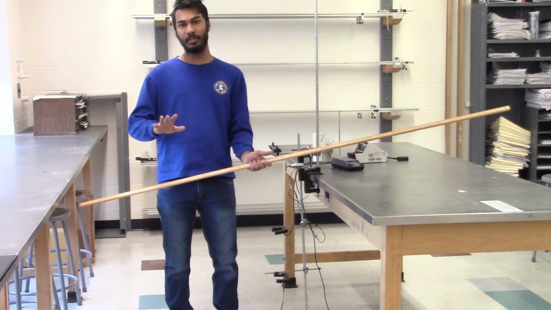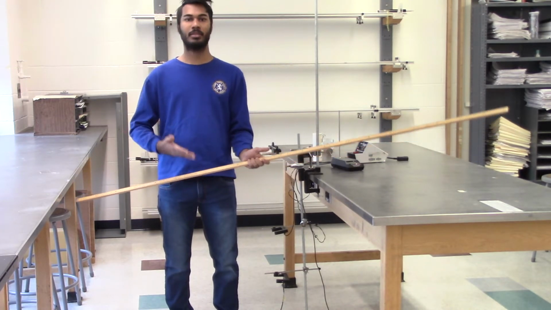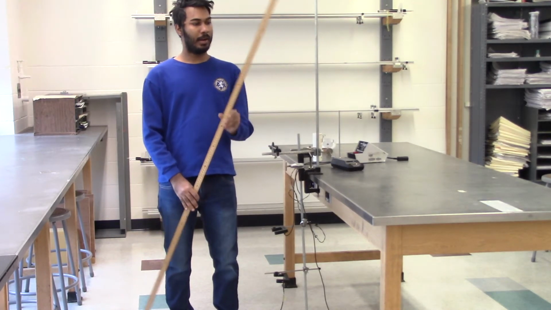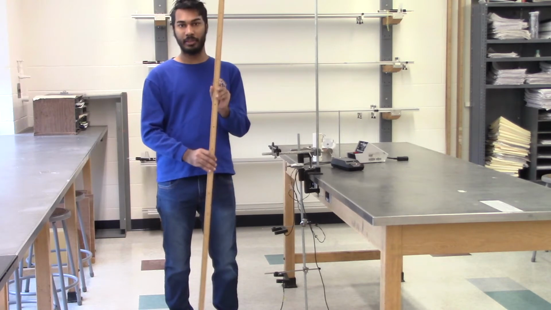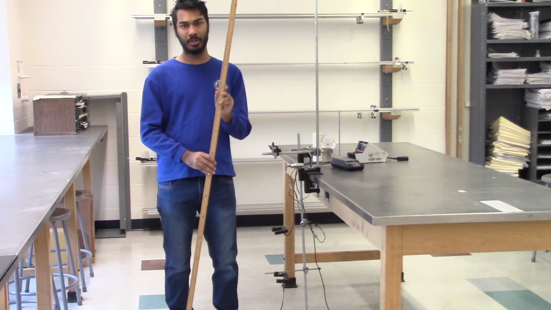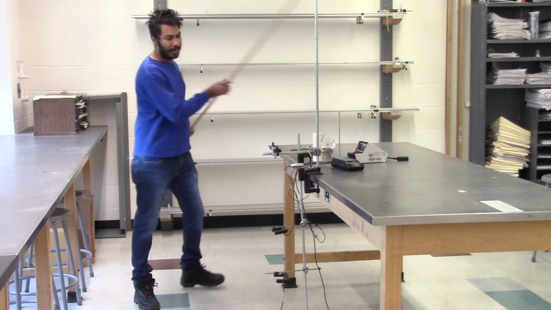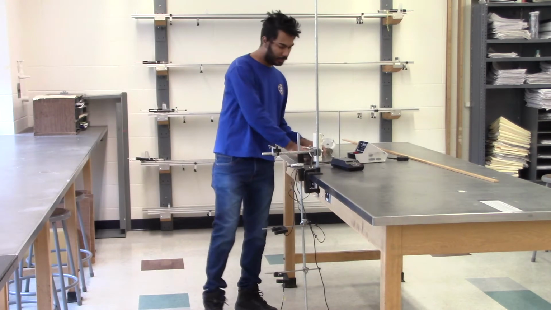You are using the same unit throughout the experiment, right? It may be centimeters or meters or whatever you are convenient with. If you say centimeters, the uncertainty of this ruler is 0.05 centimeters. So make sure about that. All right, so that is all about the first part of the experiment.